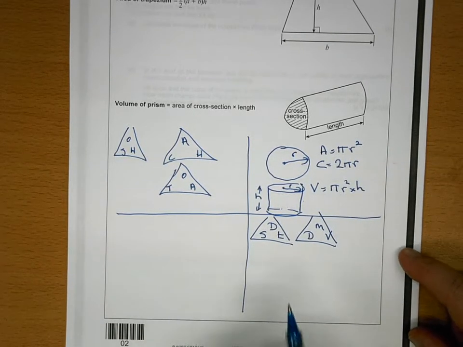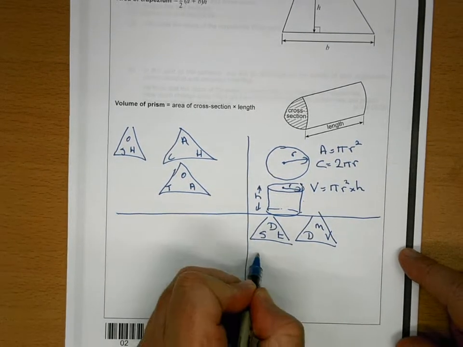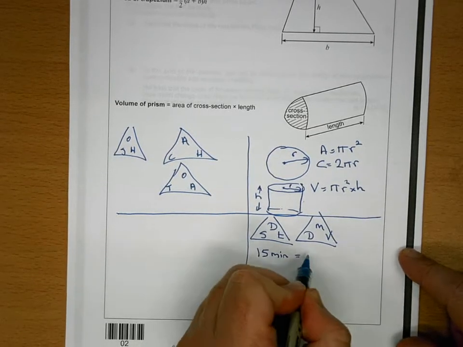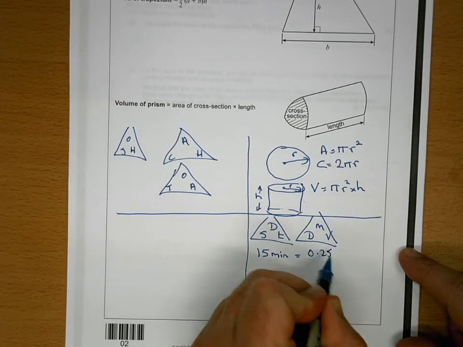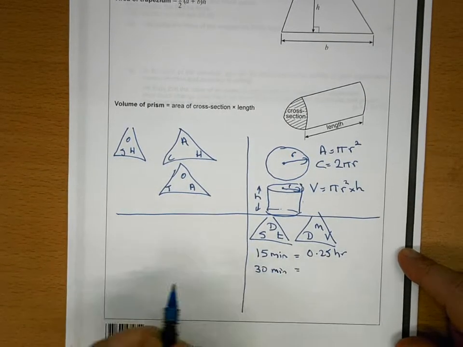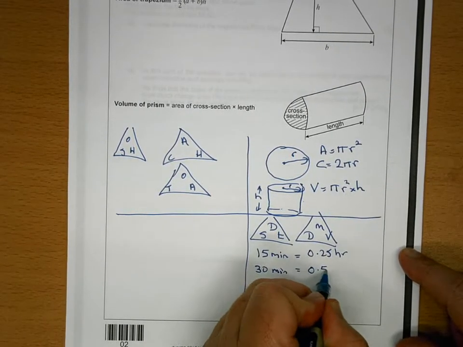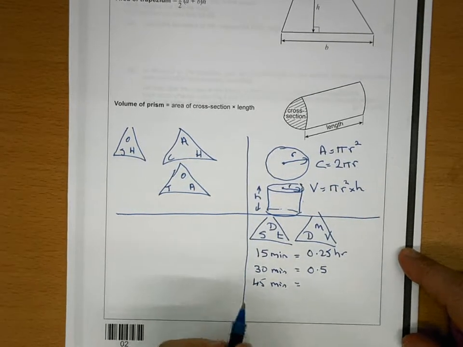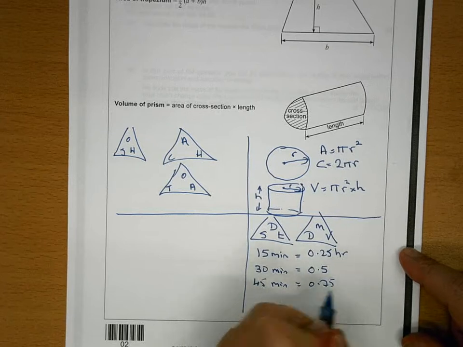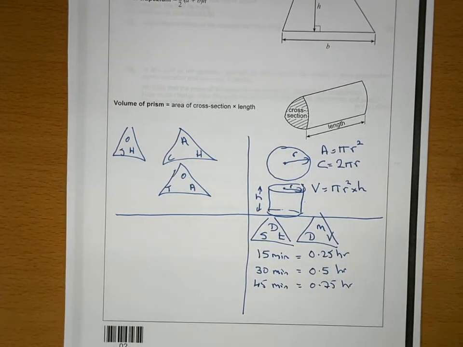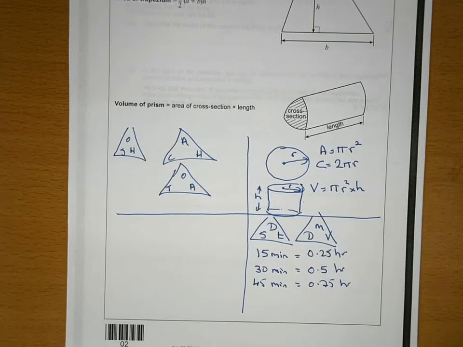Then remember those time fractions. 15 minutes isn't 0.15. It's a quarter of an hour, which is 0.25 of an hour. 30 minutes is half an hour, which is 0.5. 45 minutes is 3/4 of an hour, which is 0.75. Okay? So writing those down keeps that fresh in your memory. Because it's paper 2, we can use the time button, and there is a question in here where we'll be using that.